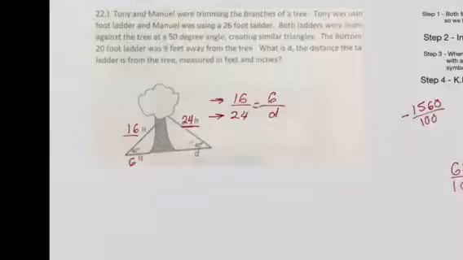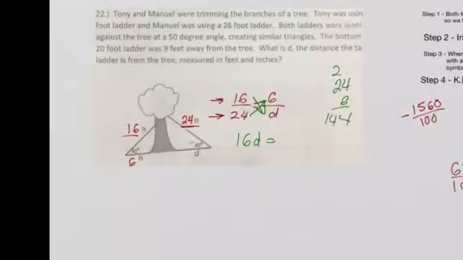So I'm going to cross multiply, and 16 times D is 16D. And that is equal to 24 times 6. So 24 times 6 is 144.